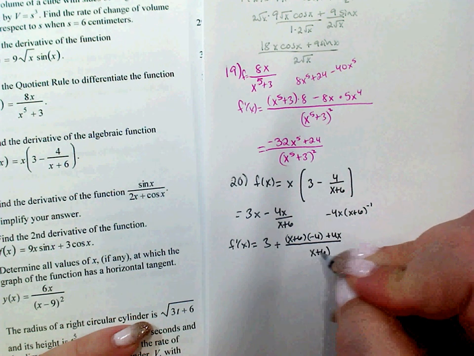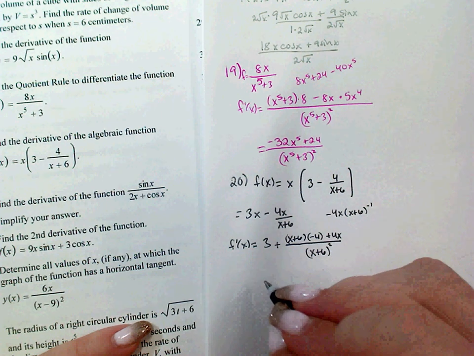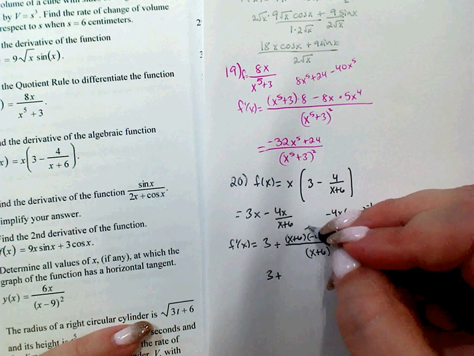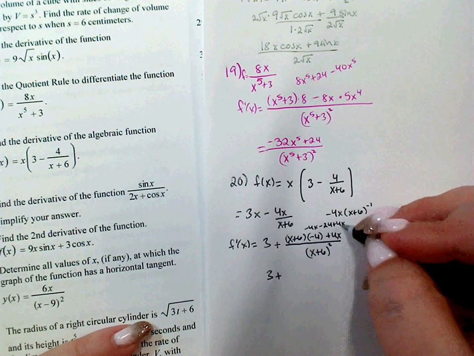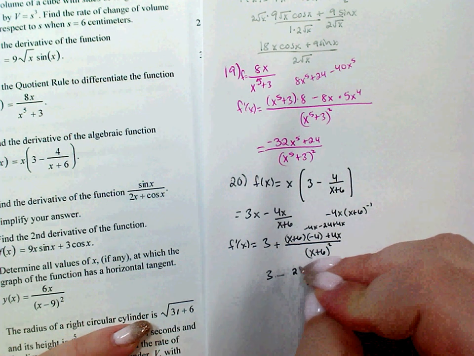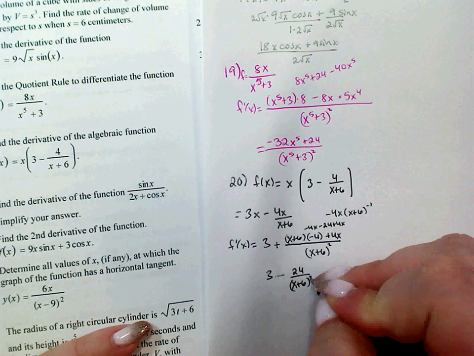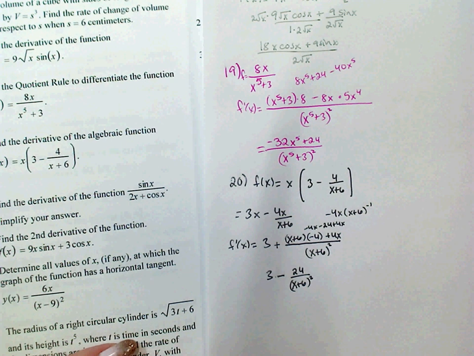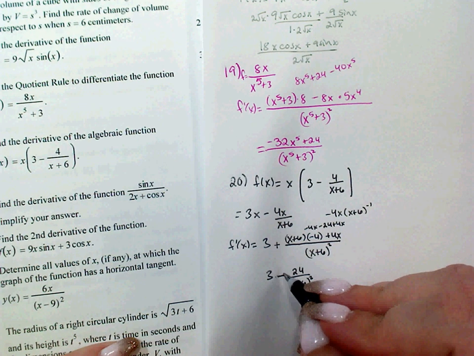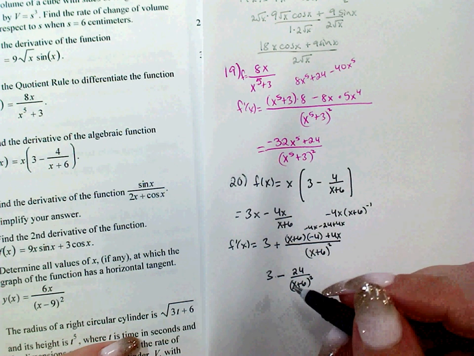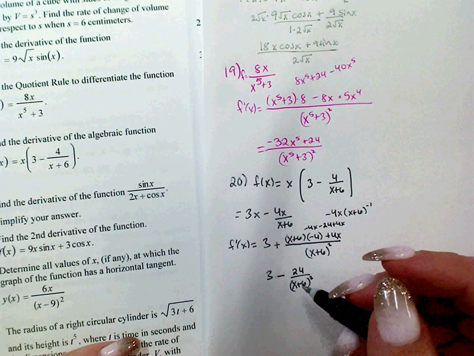So that would be 3 plus, okay, so it's going to be negative 4x minus 24 plus 4x. The 4x's cancel each other out. So actually minus 24 over x plus 6 quantity squared. And that would be the first derivative. Although, if they wanted to do a common denominator, then you would say x plus 6 up here, 3 times x plus 6 quantity squared, or x squared plus 12x plus 36, distribute your 3, and then subtract 24 if you need to, but nah, we're good.